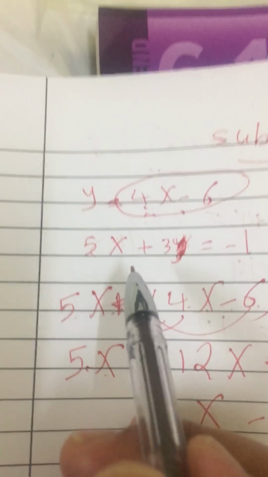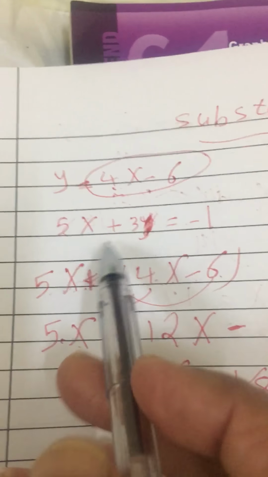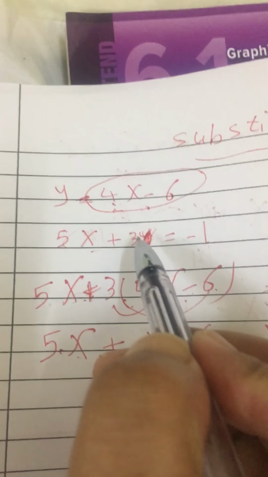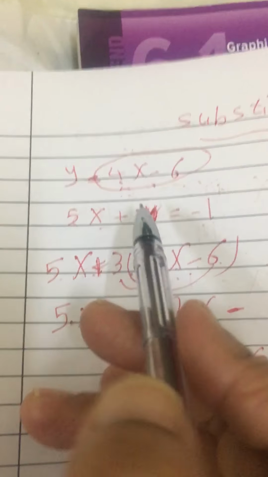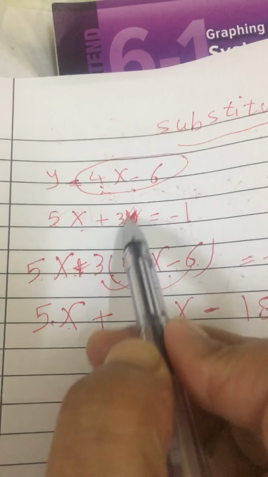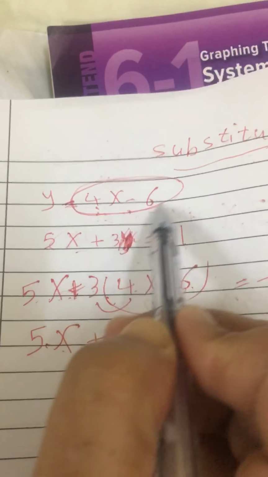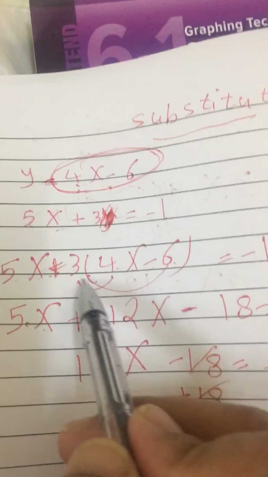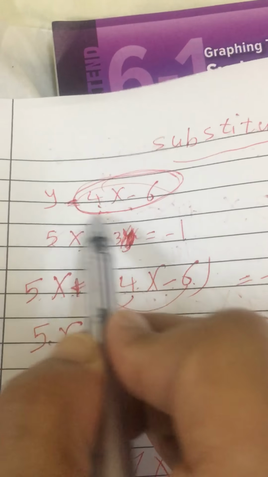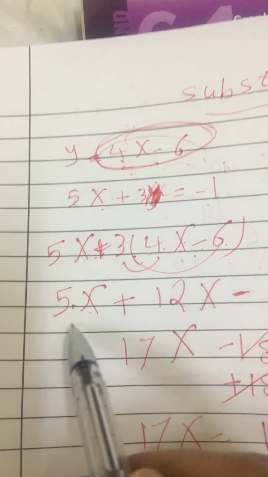Use elimination method and substitution method. For example, to use substitution method, y equals 4x minus 6 and 5x plus 3y equals minus 1. Substitution means I will remove y and I will write 4x minus 6 and multiply.